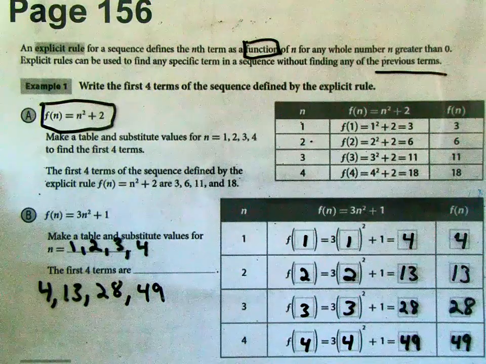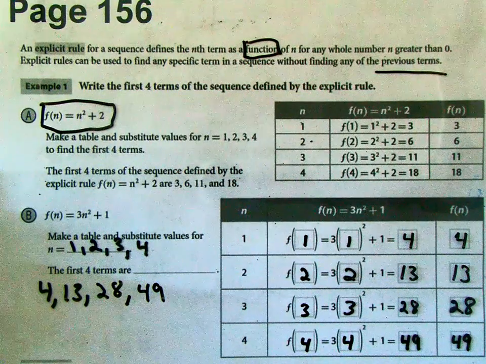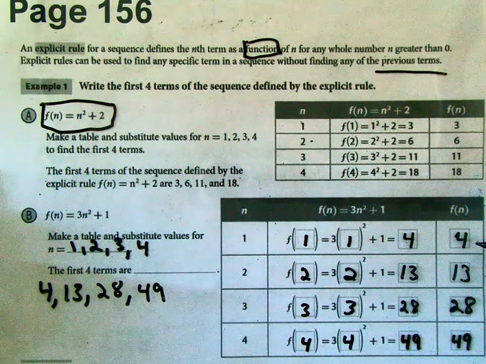Now that's part one in generating a sequence using the explicit rule.